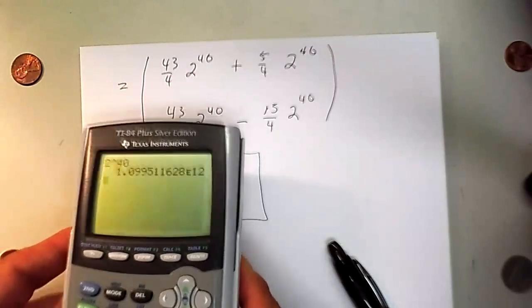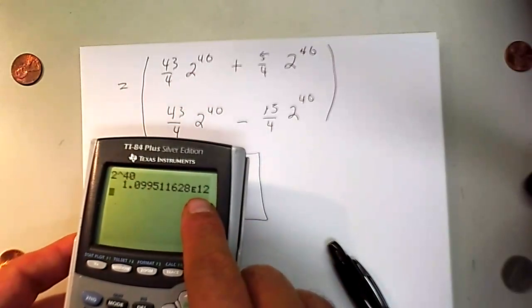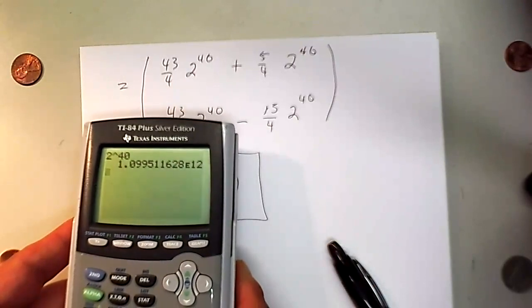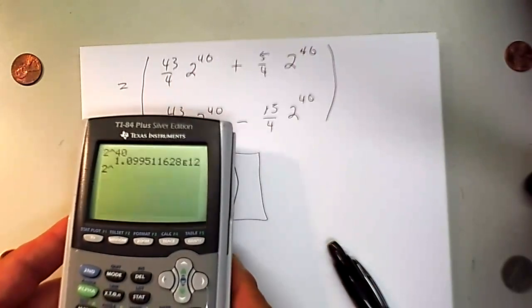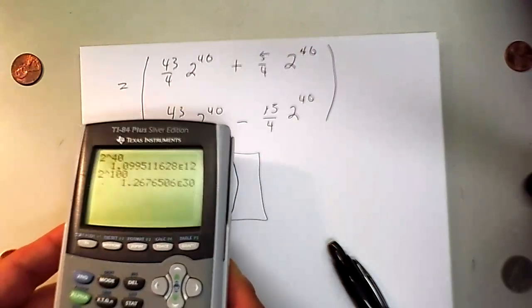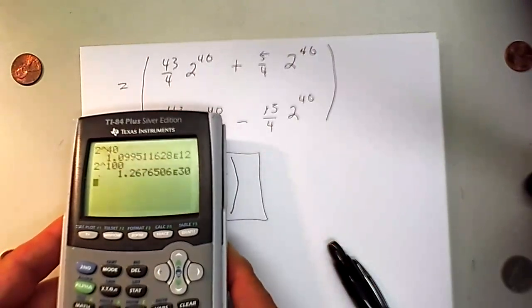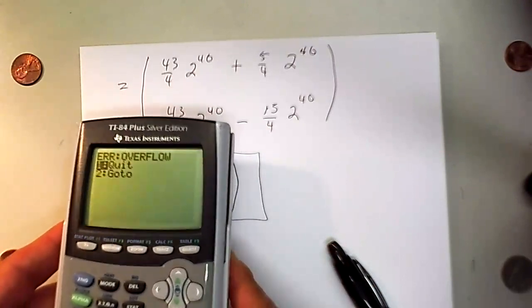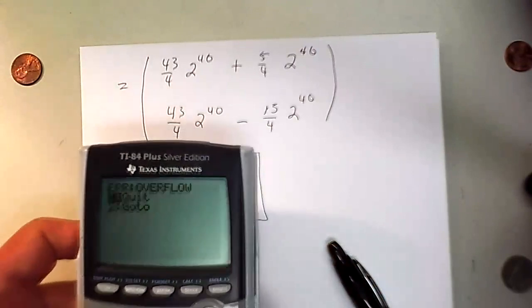Oh, it does give us some kind of big number. So if I was doing this, let's do something big like 100. Oh, 100 does it. What is the biggest 2 that we can do with the calculator? 500. Yeah, that's when we have an error.